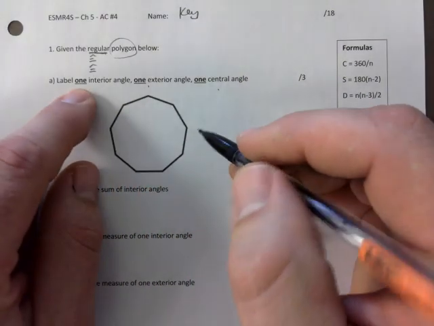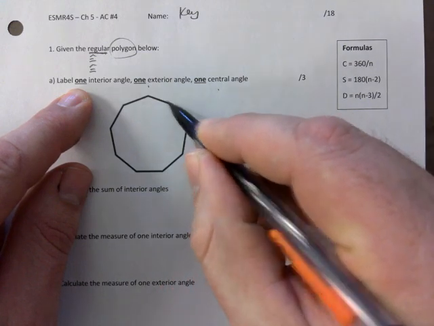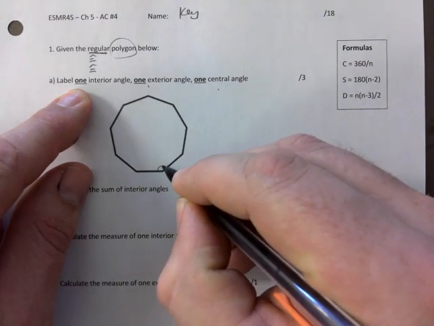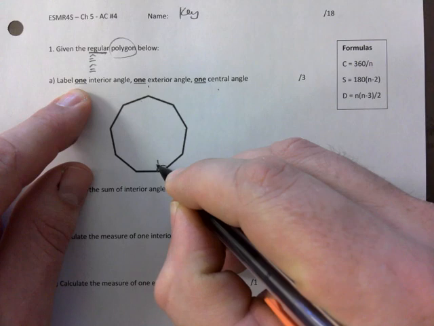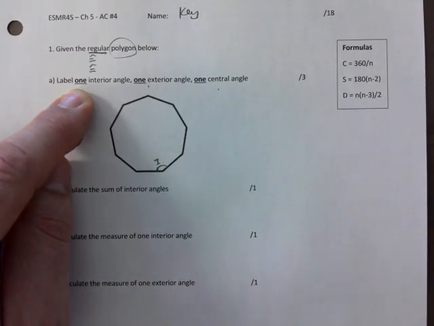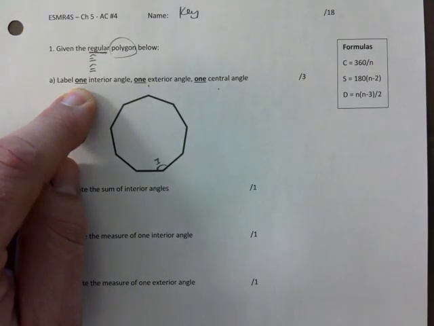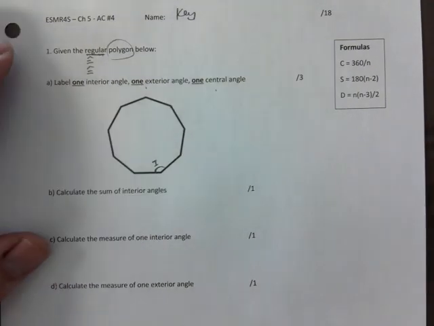So one interior angle, you go to any corner, right? And you just make one of these. And I would have expected you to put an "I" there. If you didn't do that today and you're like, that's what I meant, you would get the mark there.